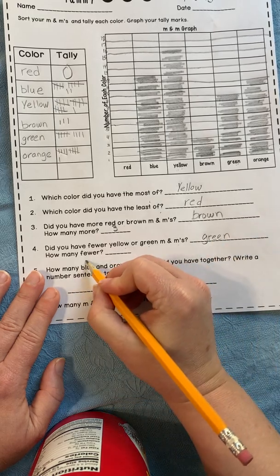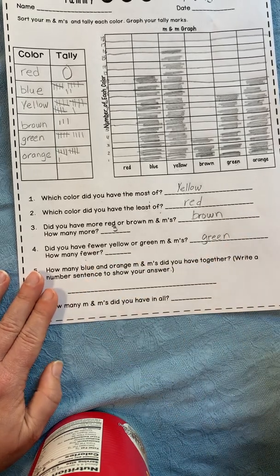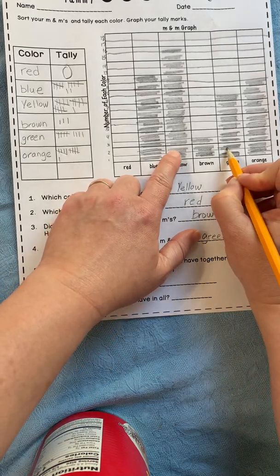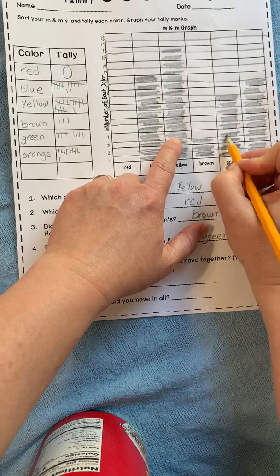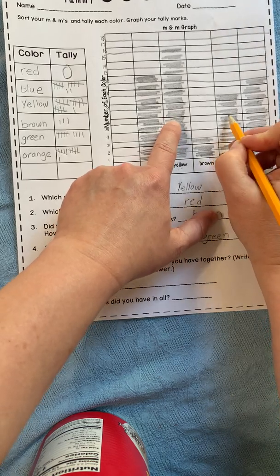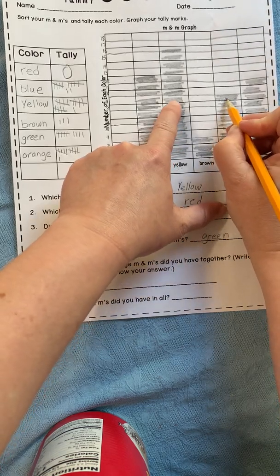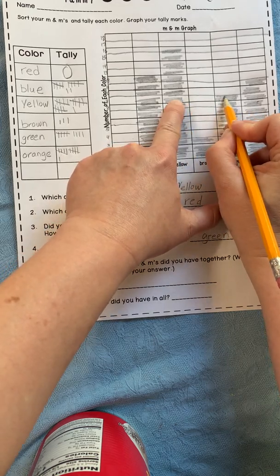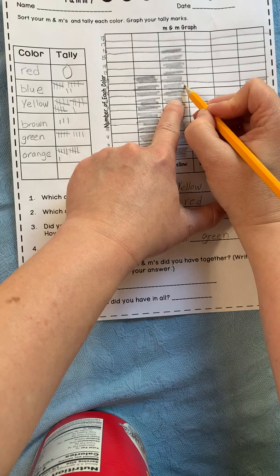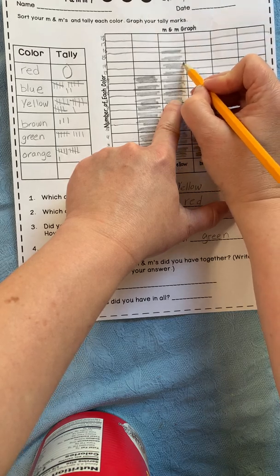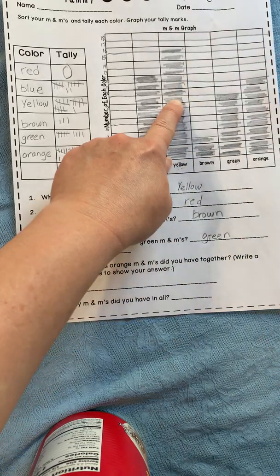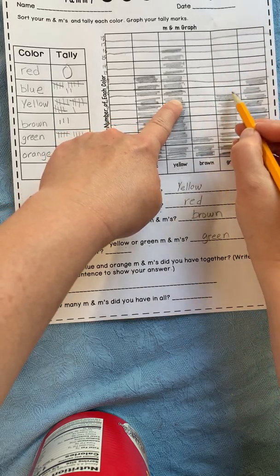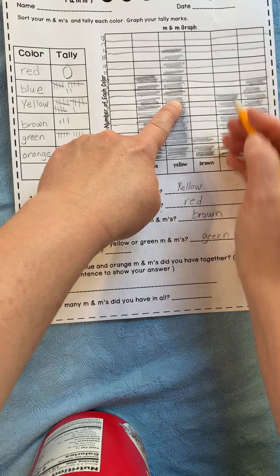How many fewer? This is that tricky first grade question we've been working on. So these all kind of match up, right? 1, 2, 3, 4, 5, 6, 7, 8, 9. We have the same amount till we get to 9. But then yellow has this many more. So let's count. 1, 2, 3, 4, 5, 6, 7. So green would have had to get 7 more to get up to yellow.